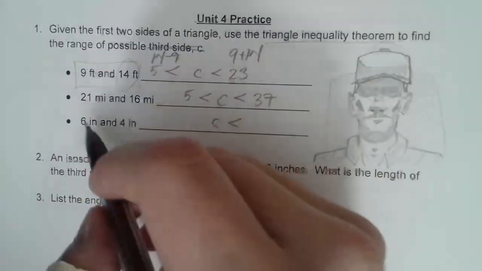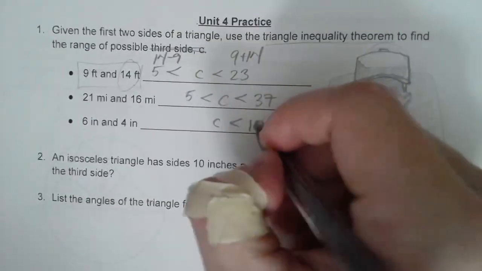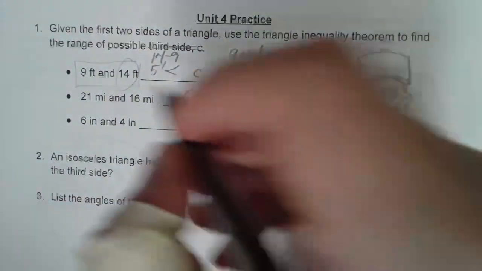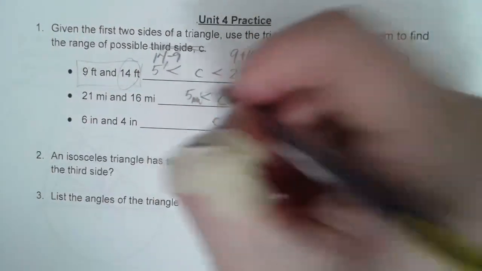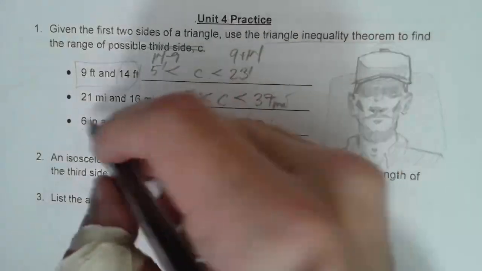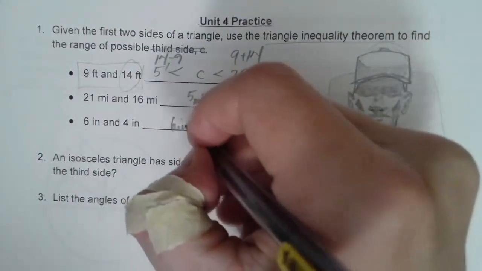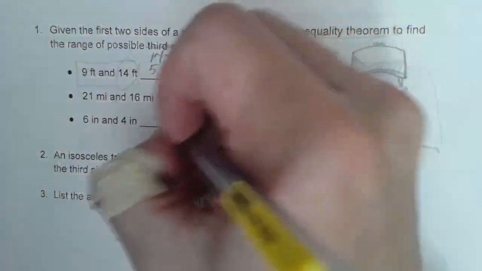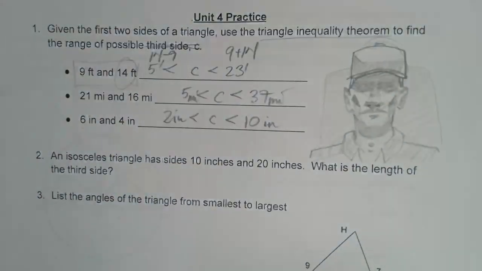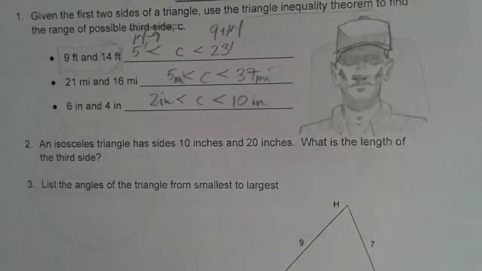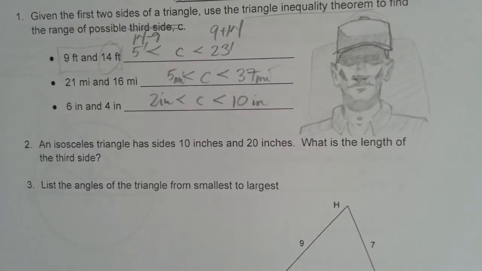Here we have 6 and 4. 6 and 4 together is 10, so it's got to be less than 10. And I should be using my units here. This is feet, this is miles, and this is 10 inches. And then here we have 6 inches. It's got to be less. 6 minus 4 is 2 inches. I'm starting to make more mistakes. Anyways, we can keep going here. That is the triangle inequality summed up.